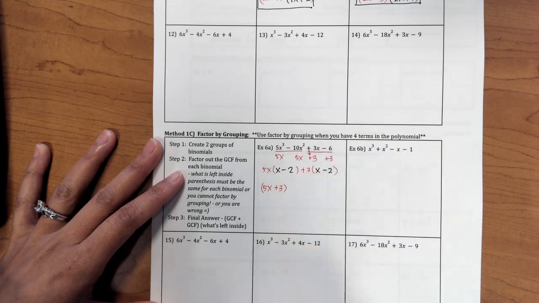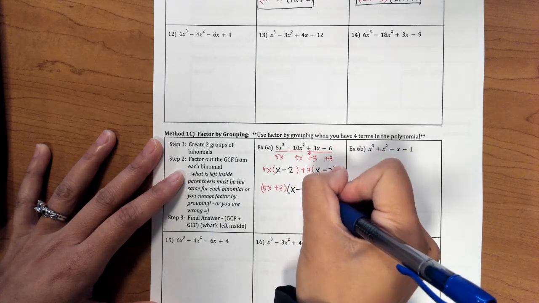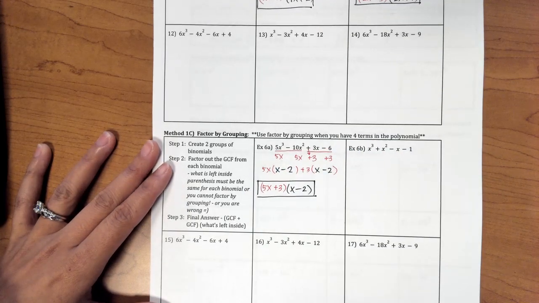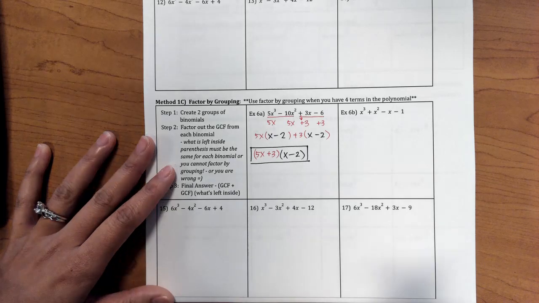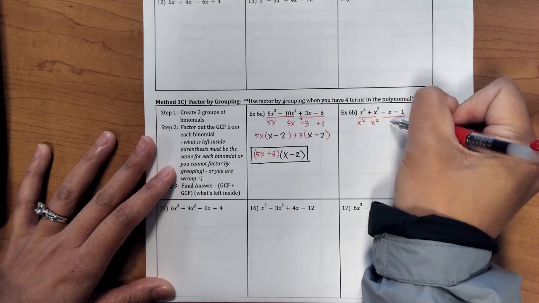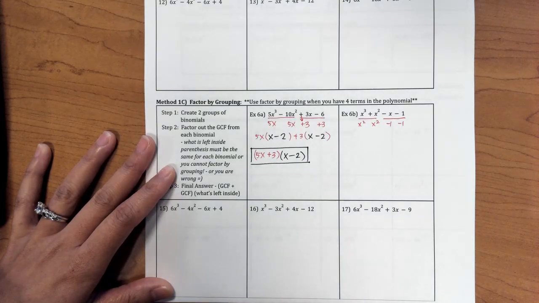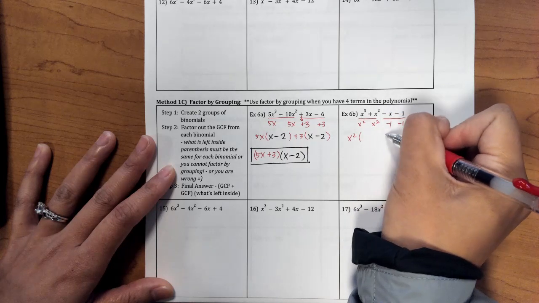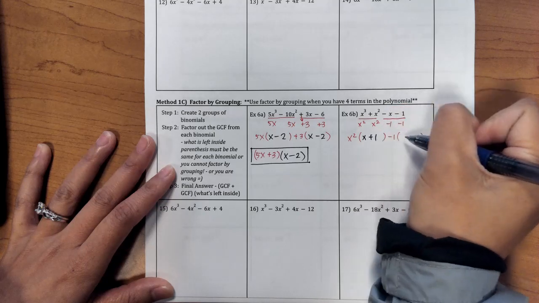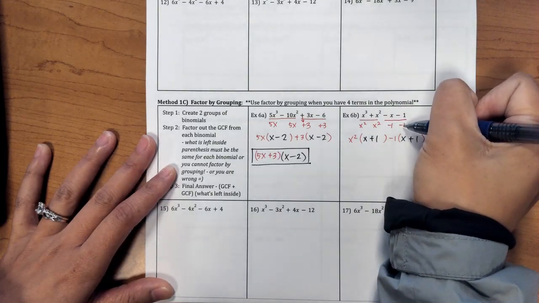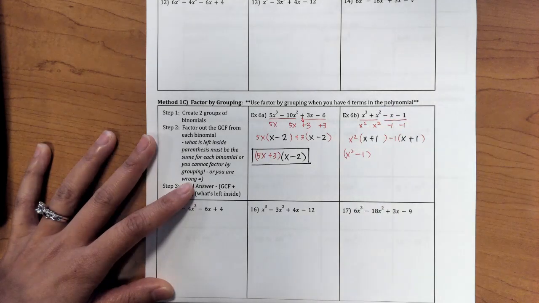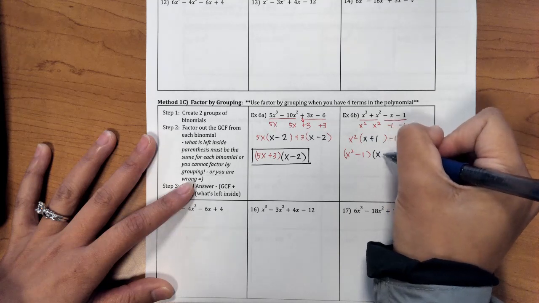GCF and GCF go together, and then what's left is the same, so you write it one time, and that's our final answer. I'll do one more. GCF for both of these, and GCF for both of these. So I'll have x squared minus 1 is my other GCF. And this will be x plus 1 and x plus 1, because a negative divided by negative is a positive. So now I have x squared minus 1 as my GCFs, and then I have x plus 1.